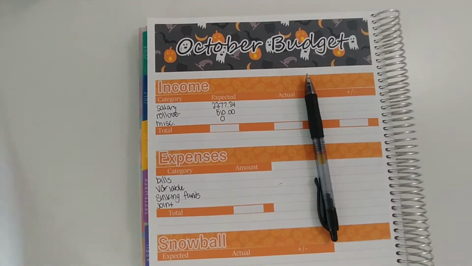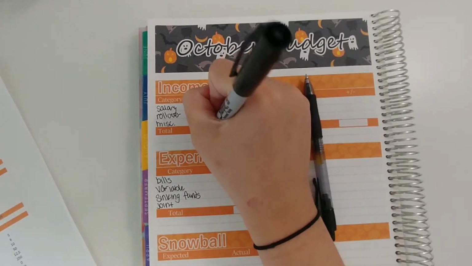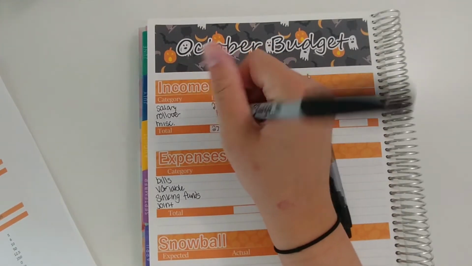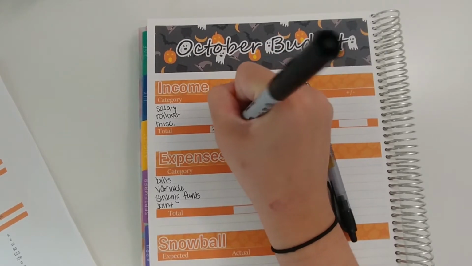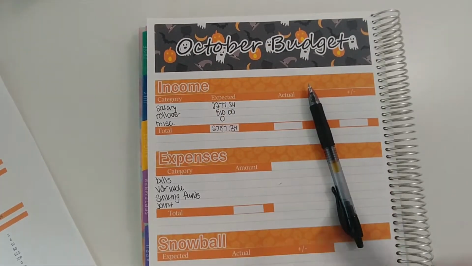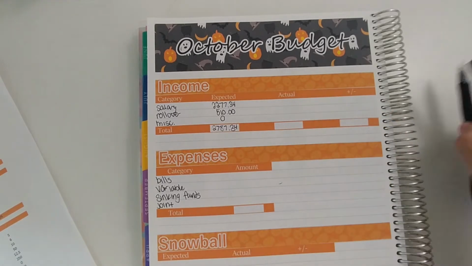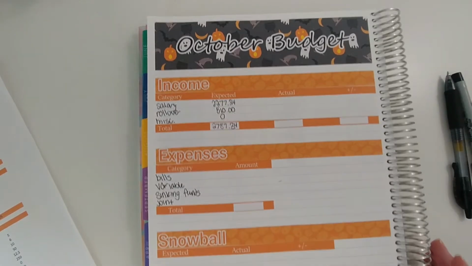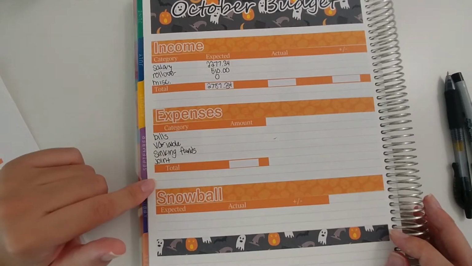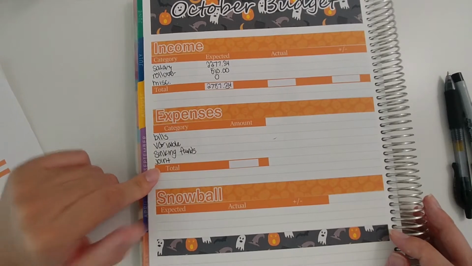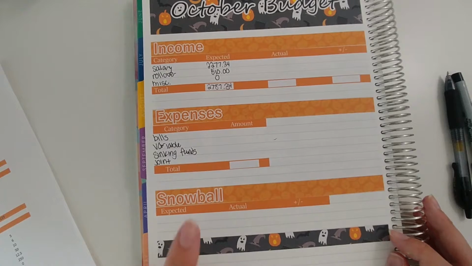So my total for this month will be $2,787.34. And then the actual amount in the plus and minus will be filled in at the end of the month. And then the next section here is the expenses, which will get filled in as I go through my budget. And then the snowball will be calculated at the very end.